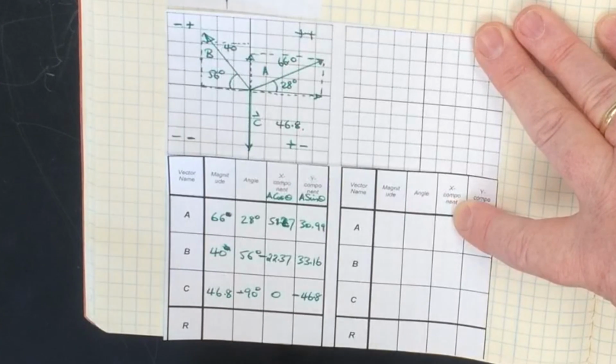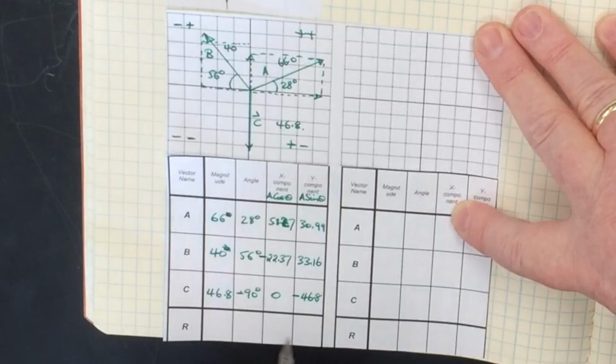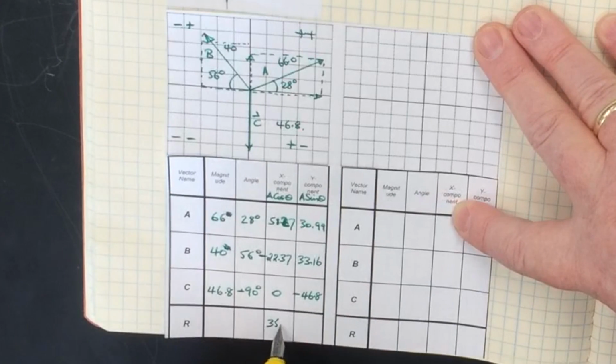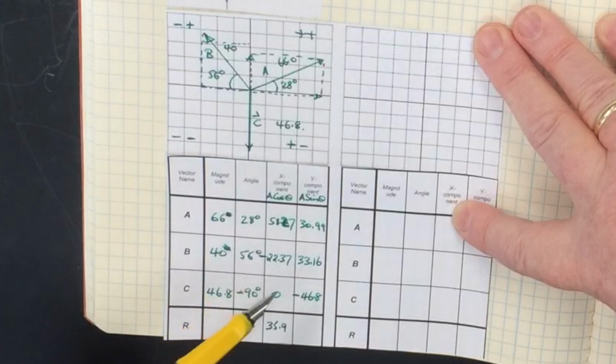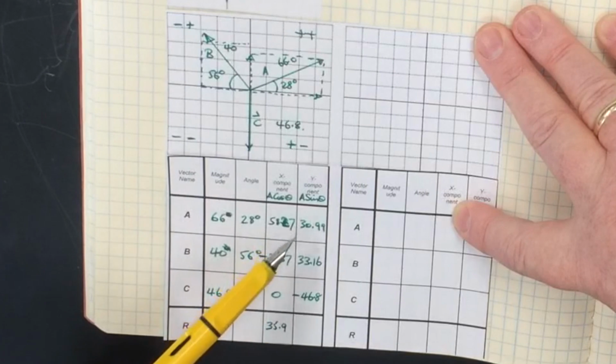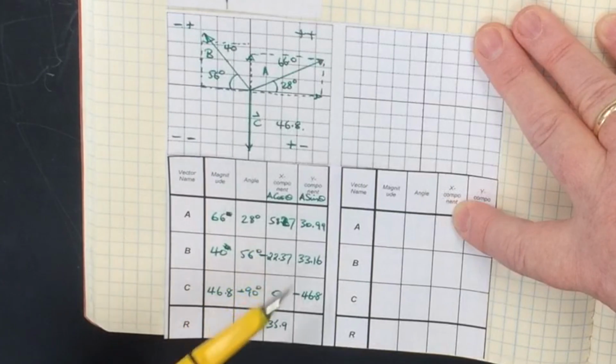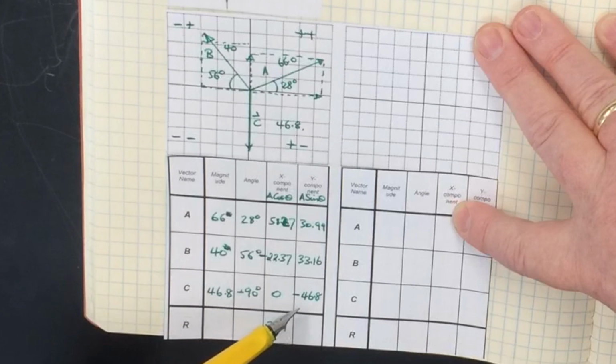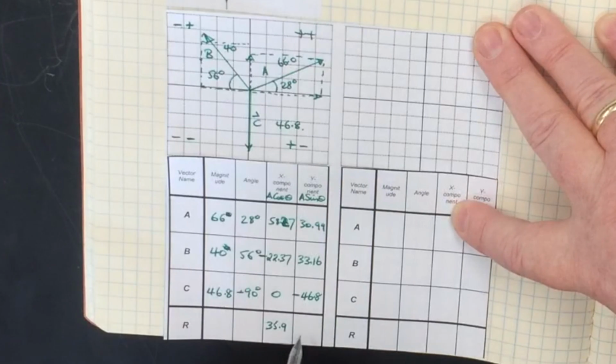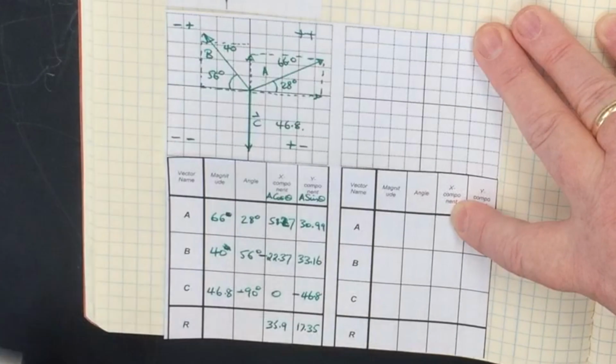Yeah, that's correct, which is 35.9. And then I need to add 30.99 to 33.16 and subtract 46.8, which gives me 17.35. Now I can do a quick check here and see if that makes sense.